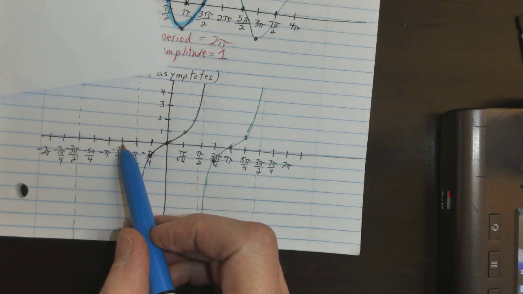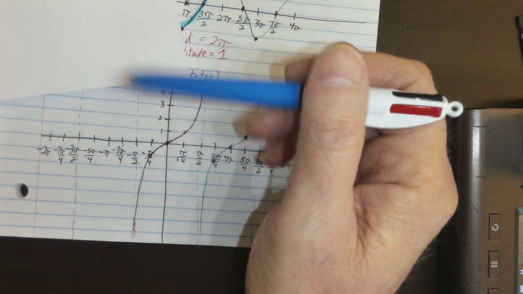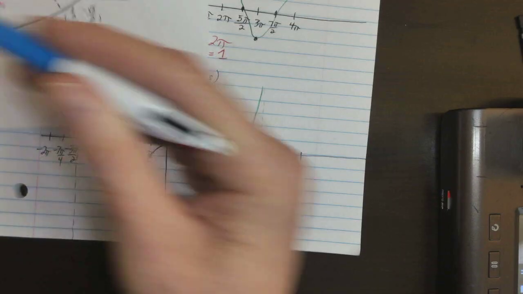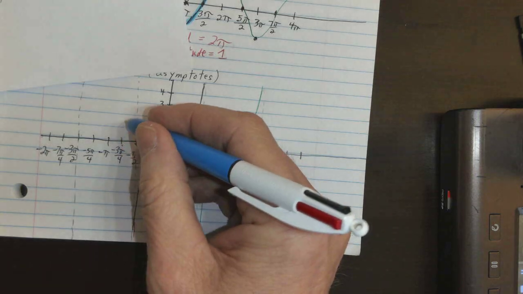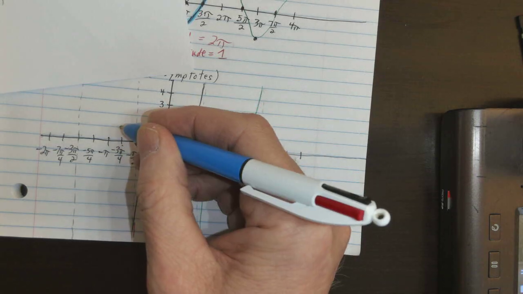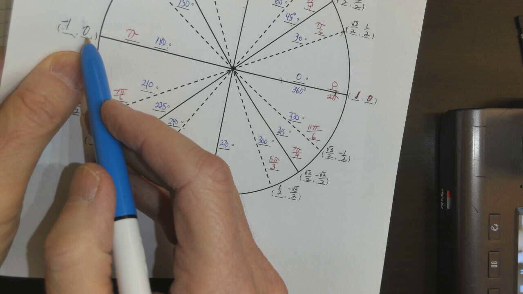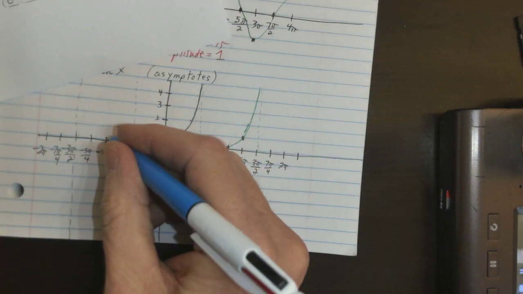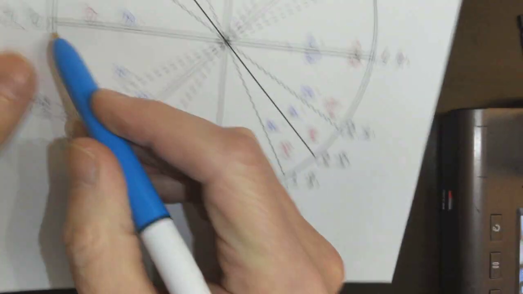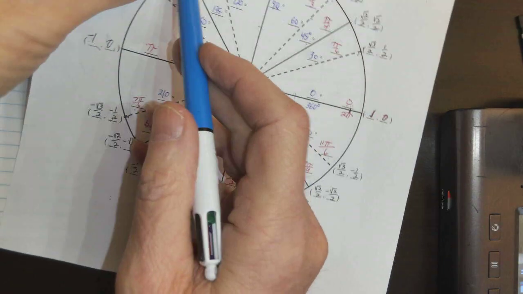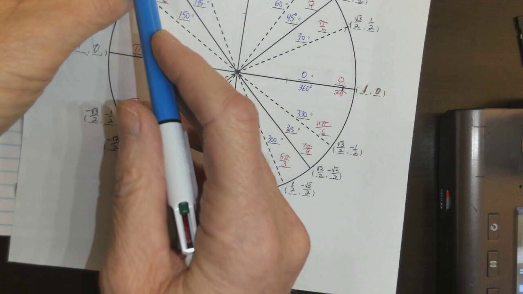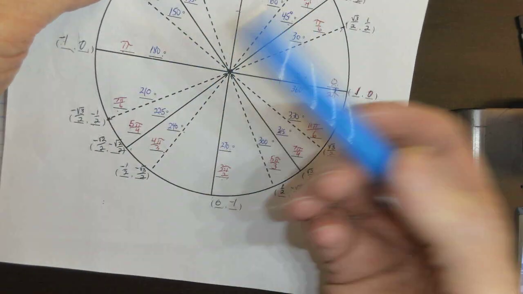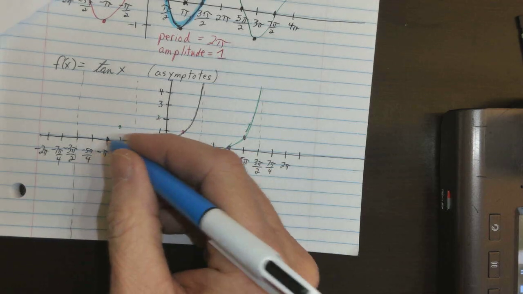At negative 3 pi over 4. Here's negative pi over 2. Here's negative 3 pi over 4. It's going to be positive 1. At negative pi, right here, it's going to be 0 divided by negative 1, which is 0. At negative 5 pi over 4, which is up here, it's positive square root of 2 over 2 over negative square root of 2 over 2, which is negative 1.